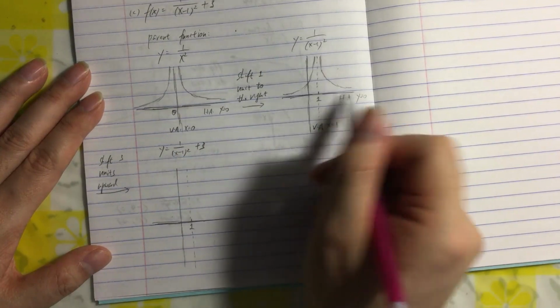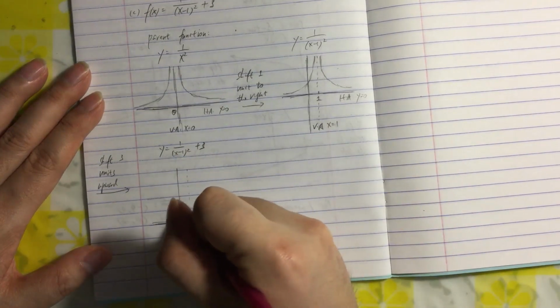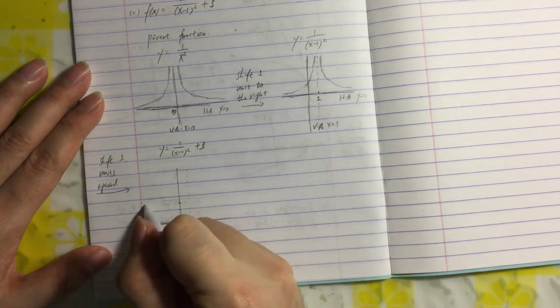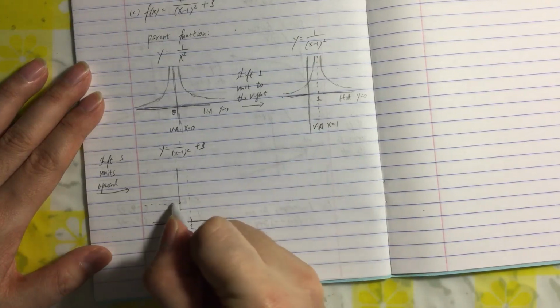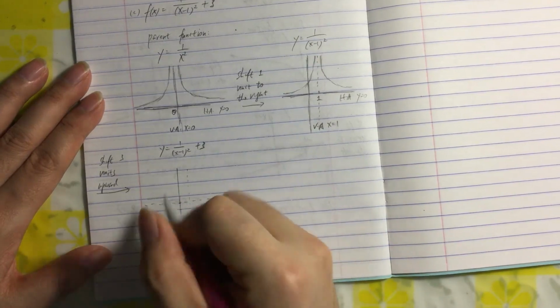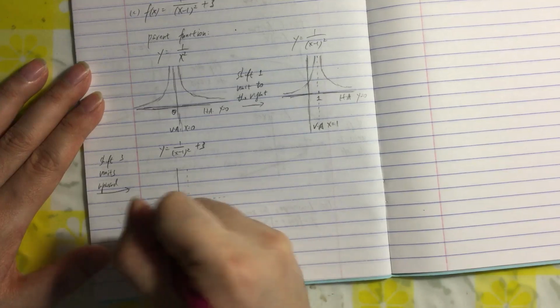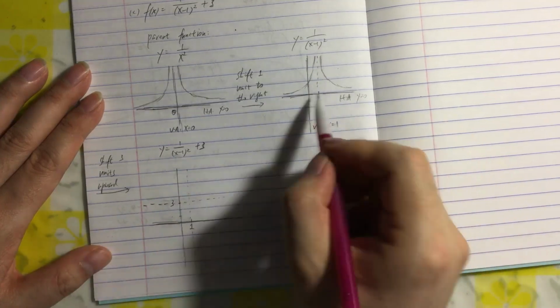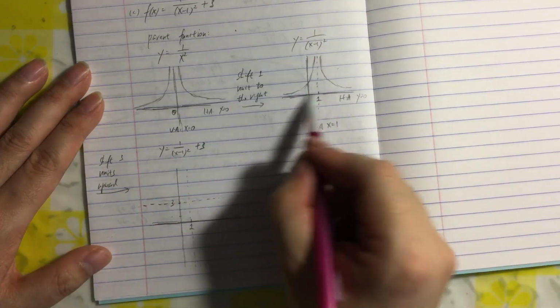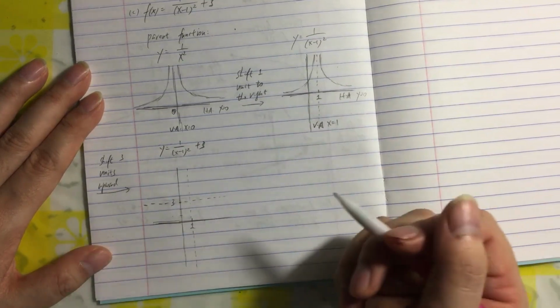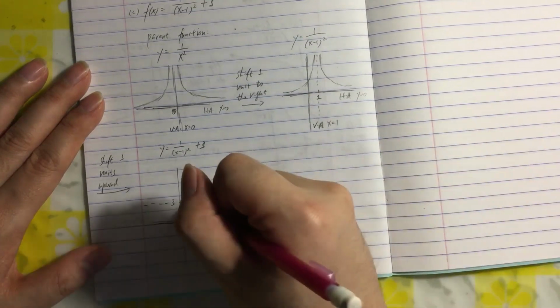If I shift it 3 units upward, it becomes 3. 1, 2, 3. That's the new horizontal asymptote. Then sketch the same graph.